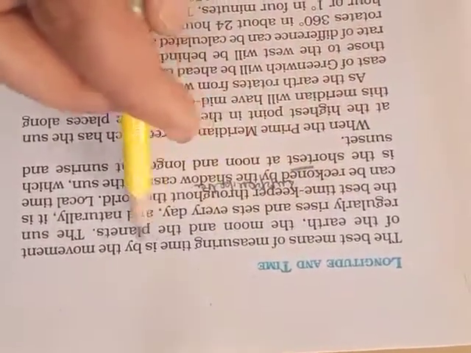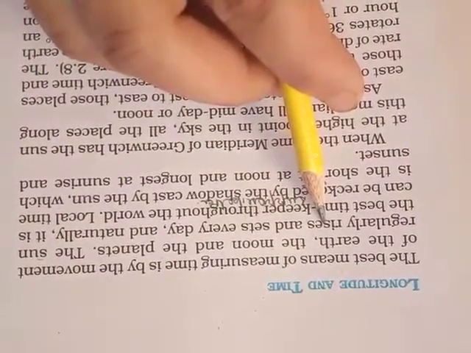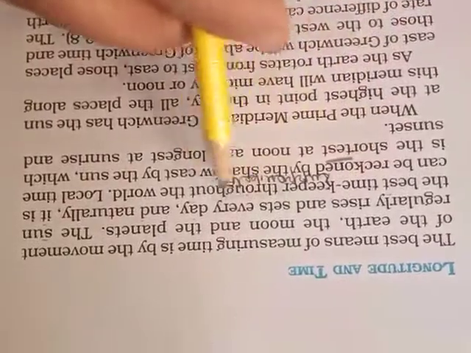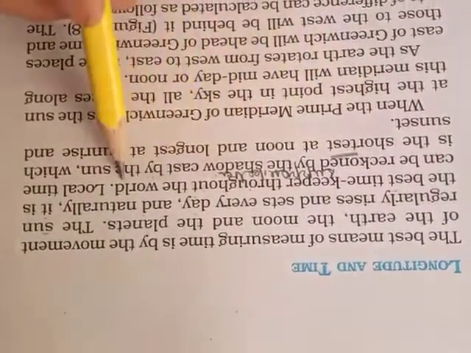Longitude and time. The best means of measuring time is by the movement of the earth. Students, the best way through which we can measure time is the movement of the earth, the moon, and the planets. The sun regularly rises and sets every day, and naturally it is the best timekeeper throughout the world.